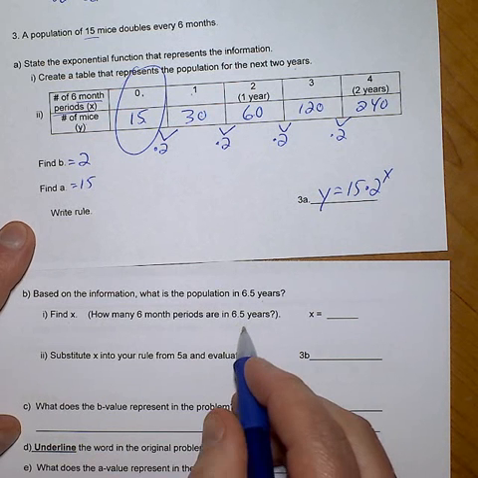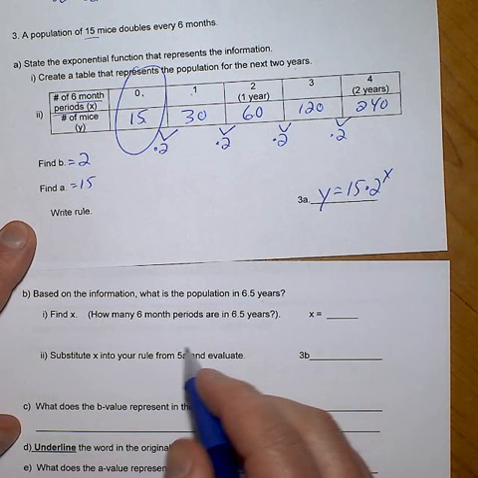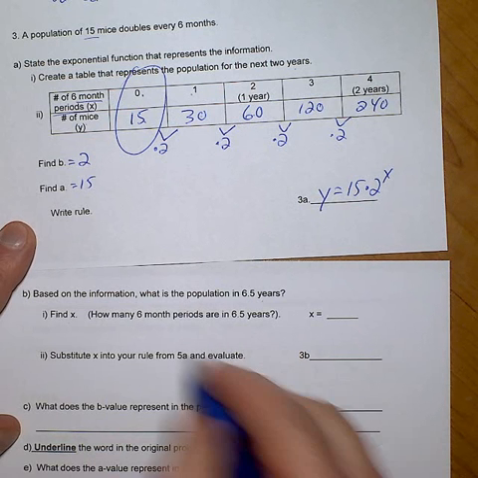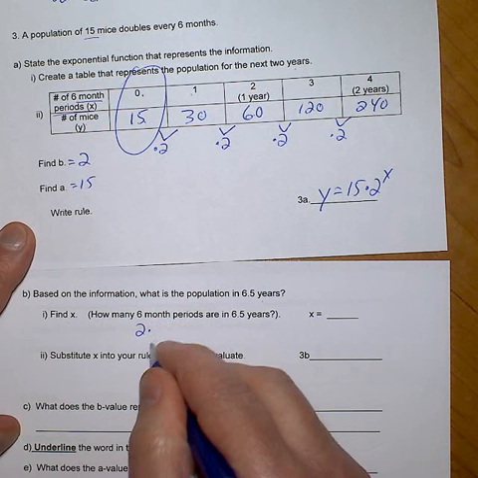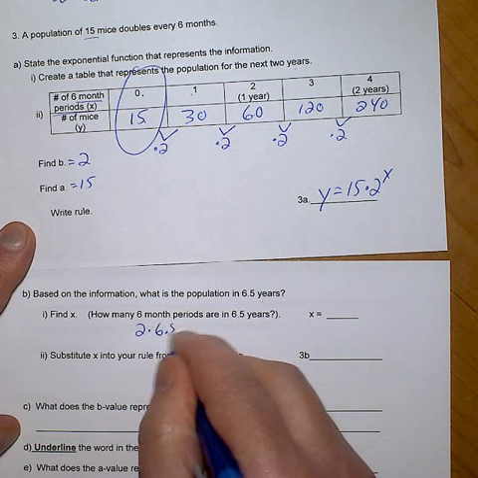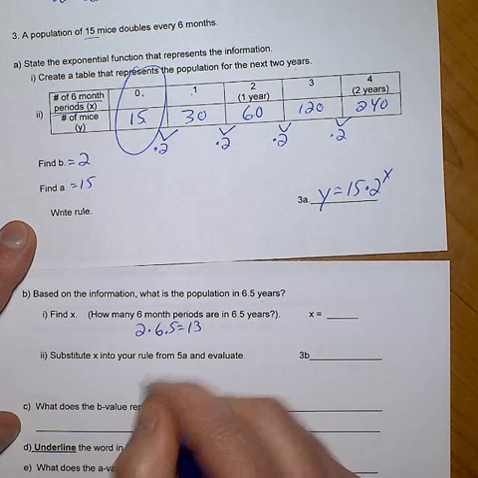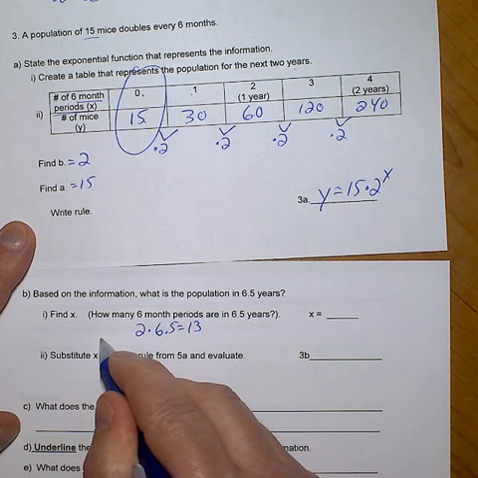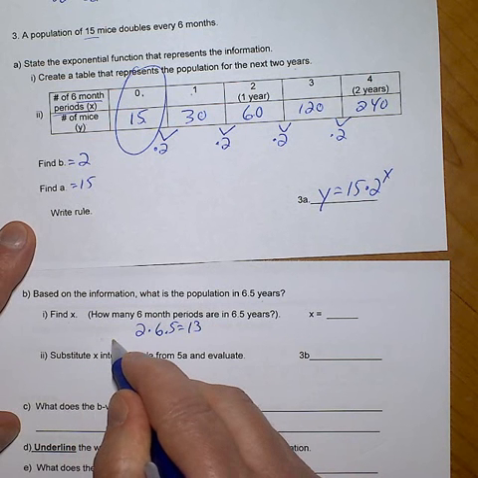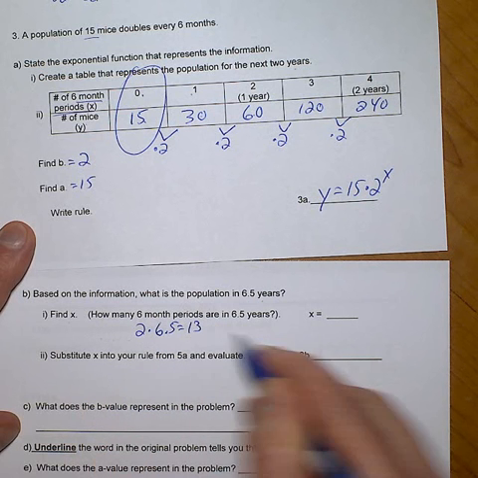Well, in every year there's how many 6-month periods? There's 2 6-month periods in every year. Right? So I'm going to multiply 2 times 6.5 and I get 13. Okay, if you don't see that, we can count: 6 months, 12 months, 18 months, 24 months would be 2 years. There'd be 13 of those periods, okay?